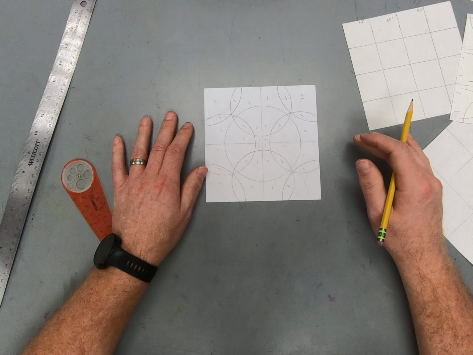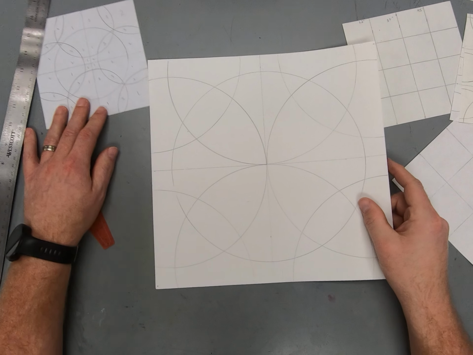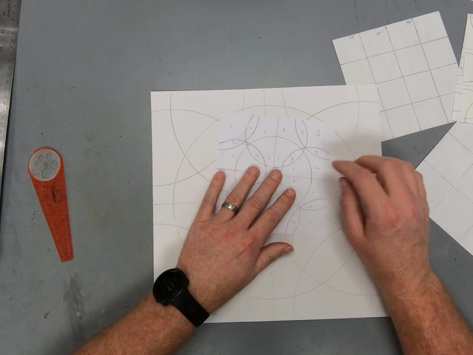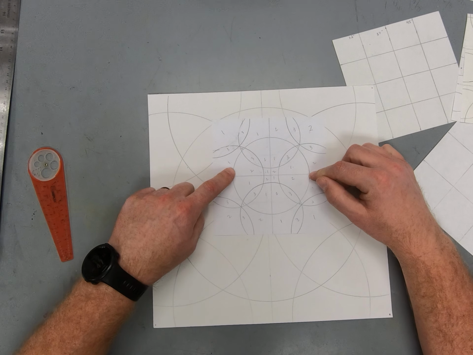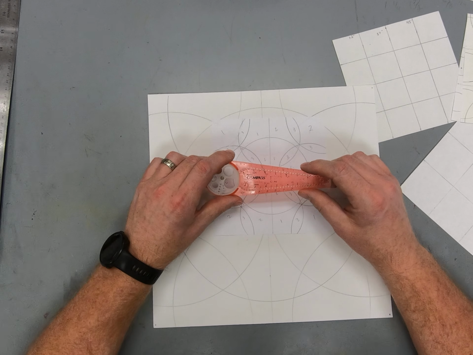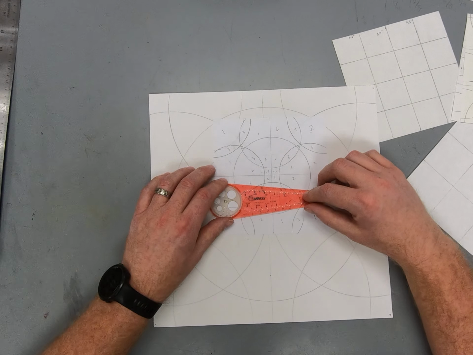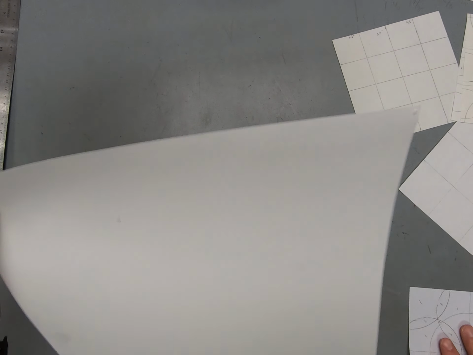So after you get all of this planned out, what you're going to do is the same thing. You're just going to do it on a larger piece of paper. So everything that was on here is going to get doubled. So my primary circle here was 2 inches. So then when I draw it out, I'm going to come out here to a 4-inch circle and make that in there. And let's see.